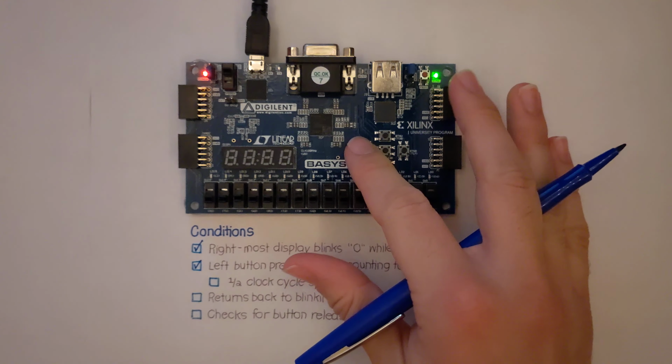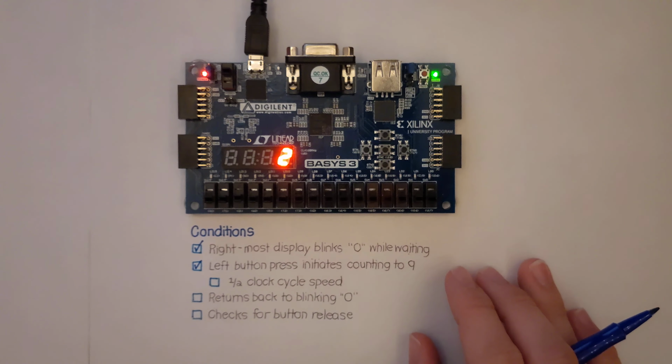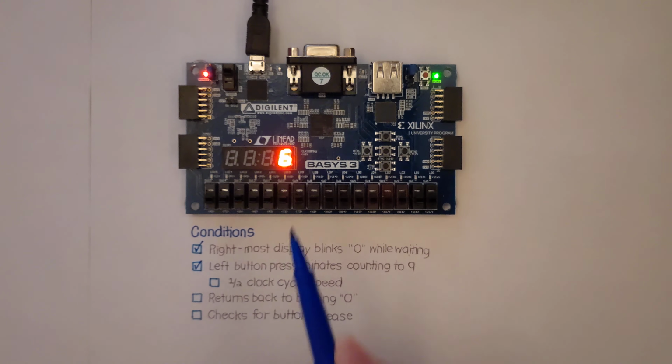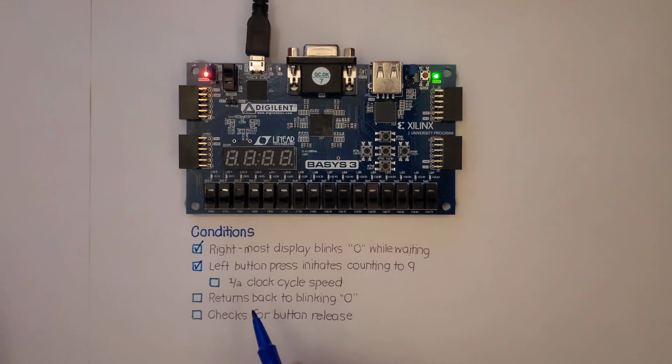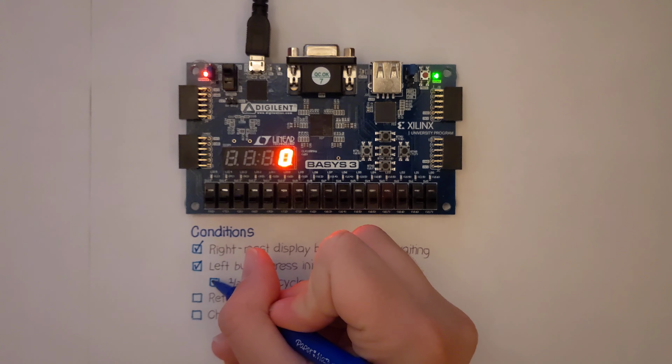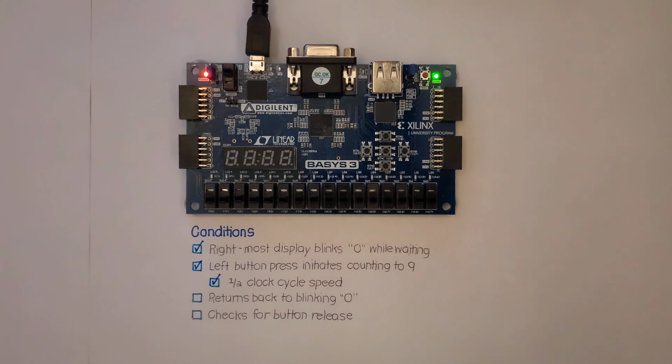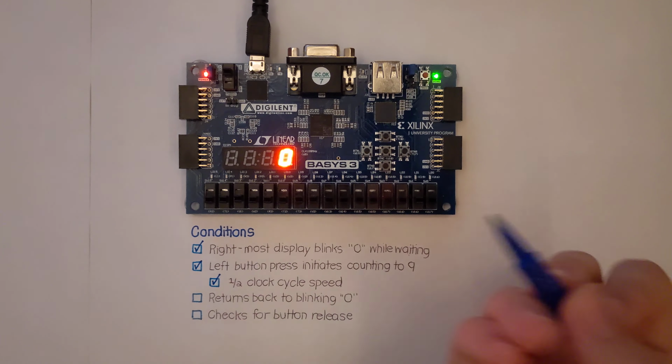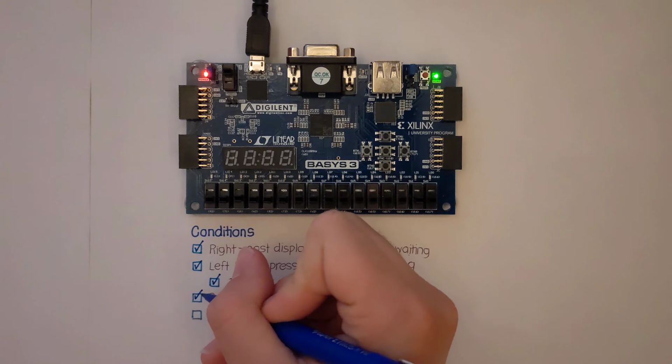You may have noticed, I'm going to do it again, that the updating of the 7-segment display while we're counting is much faster. It's half of the clock period of this blinking. So we're also passing that as well, because we just want that to be faster for this program. And we already returned back to blinking 0. We've seen that, so we're going to check that one off.